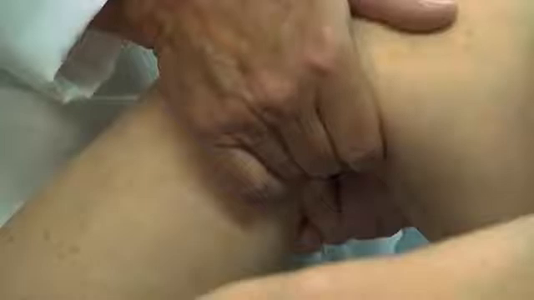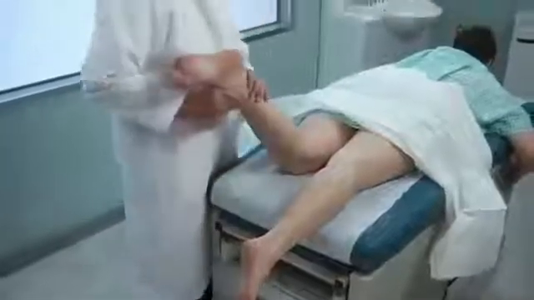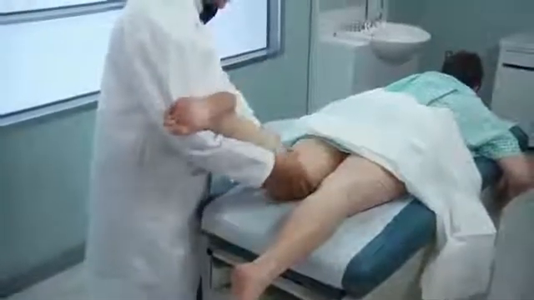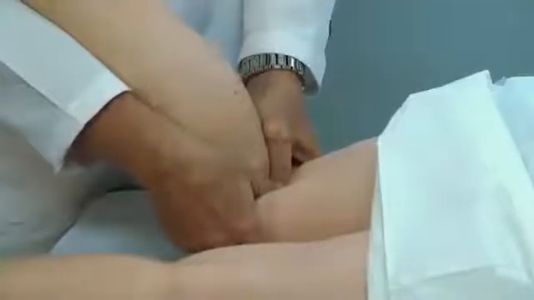If the popliteal pulse is difficult to find, try this approach. With the patient prone, flex the knee to 90 degrees. Let the lower leg relax against your shoulder or upper arm and press your thumbs deeply into the popliteal fossa.